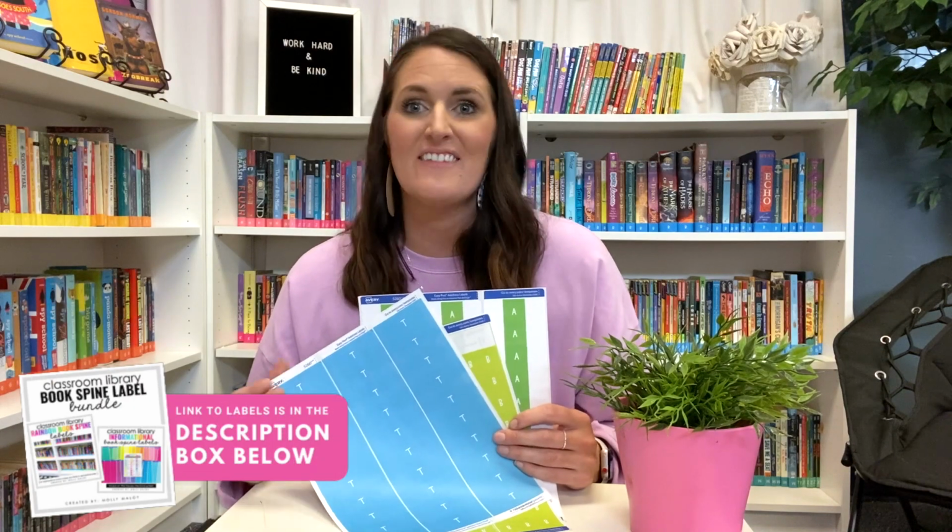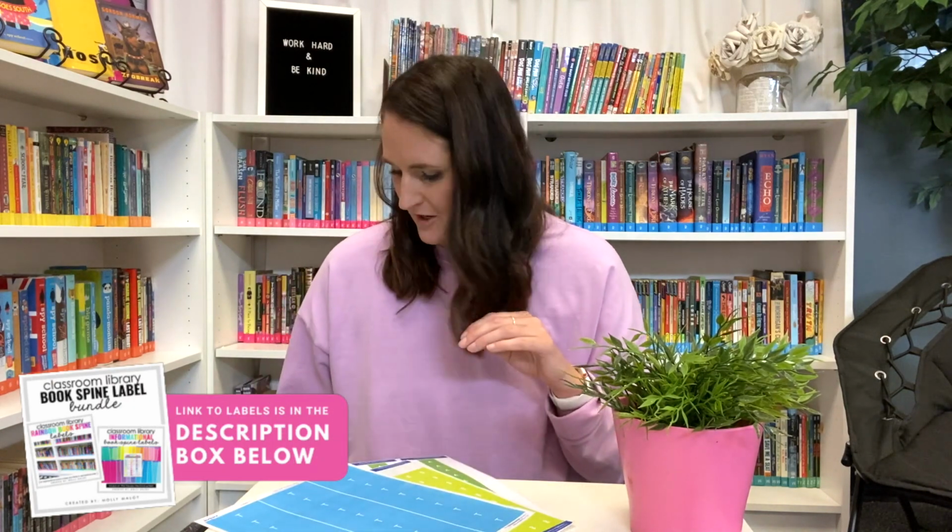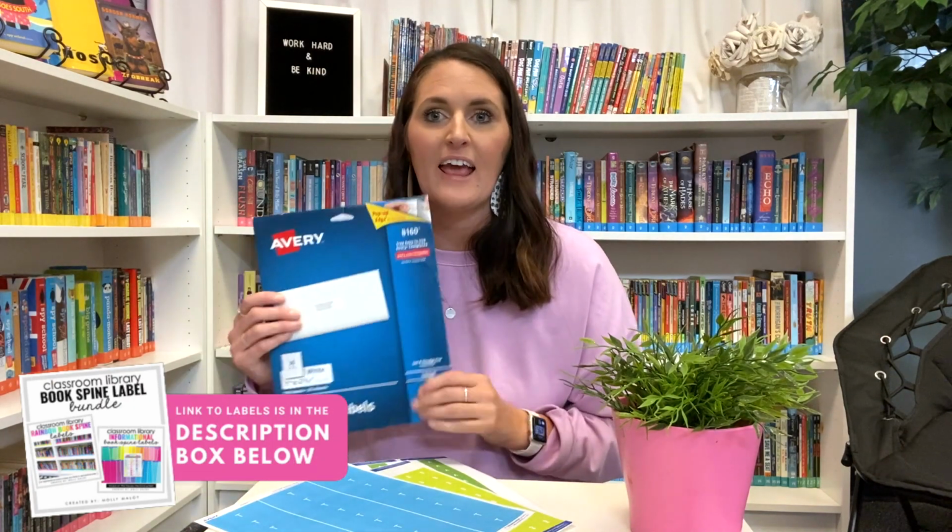I have these available in my Teachers Pay Teachers store as a digital file that you would download and then print. The labels that you would print them on are these Avery labels. The type of labels that you want to get depends on if you have an inkjet or a laser printer, so I will link both in the description below. Also, another thing about the labels is they have 3 different formats.